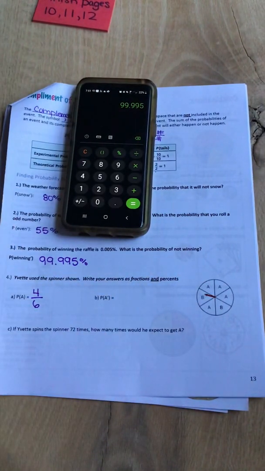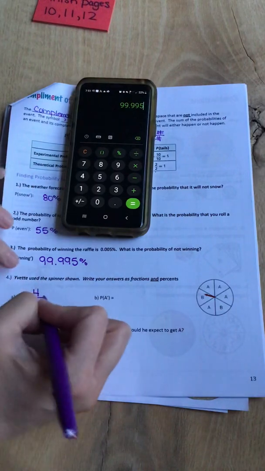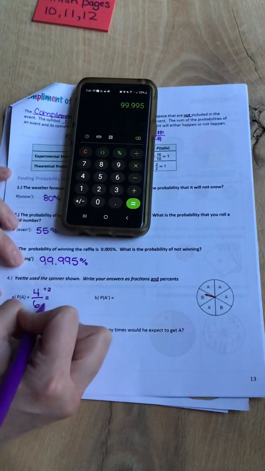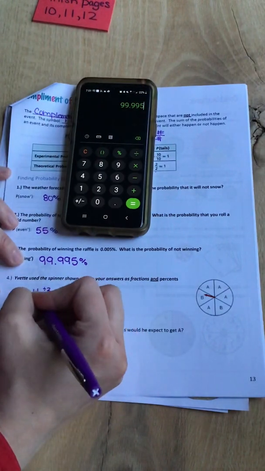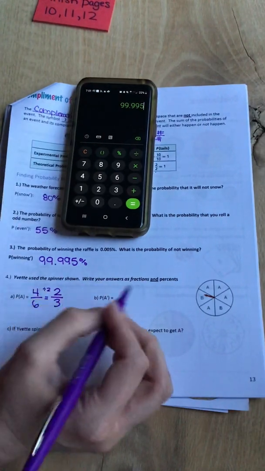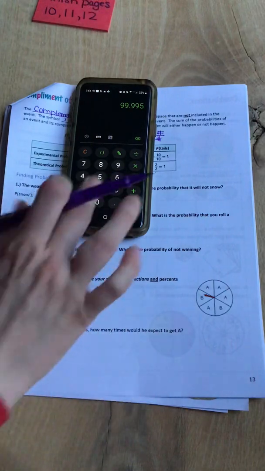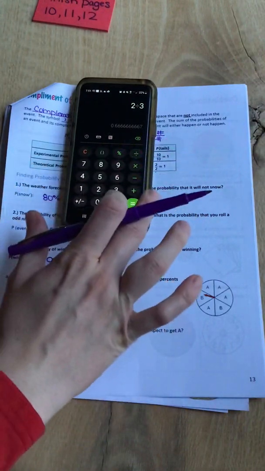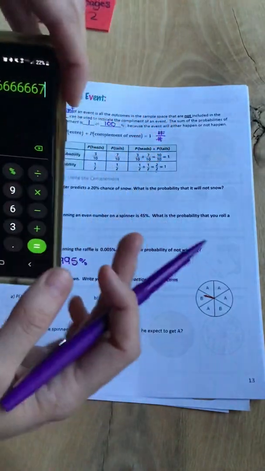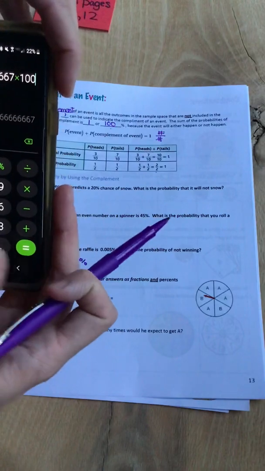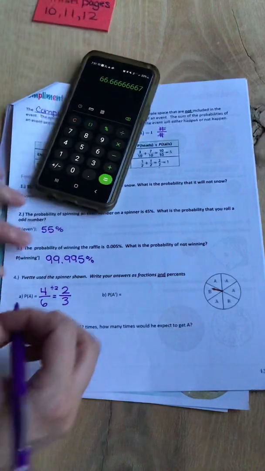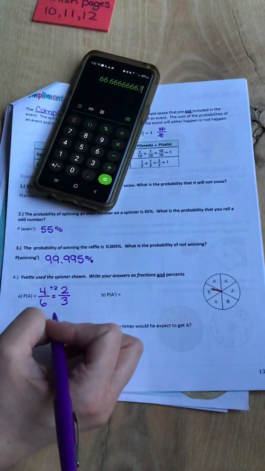Can I leave it like that? Nope. Okay, because it's not simplified. What can I pull out of the top and the bottom? Divide by 2. They're both even. If I do it to the top, I do it to the bottom. 4 divided by 2 is 2. 6 divided by 2 is 3. My answer is 2/3. Now I need to write it as a percent. So there's my fraction. 2 divided by 3 is equal to 0.66666, repeating, right? So if I were to do that as a percent, it'd be times 100. I would end up with 66. If I rounded it to the ones place, it would be 67%.